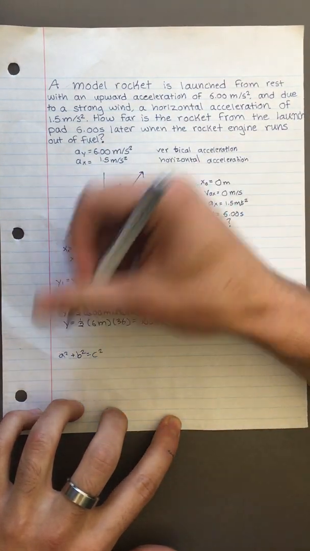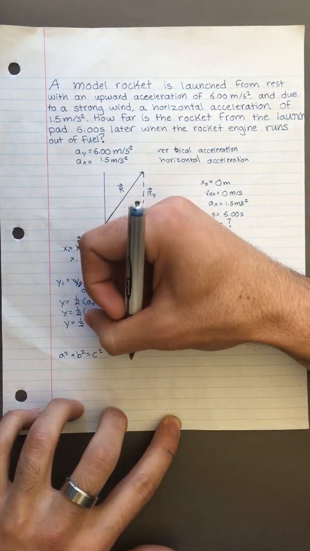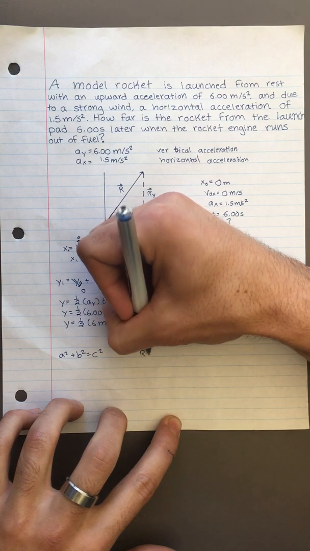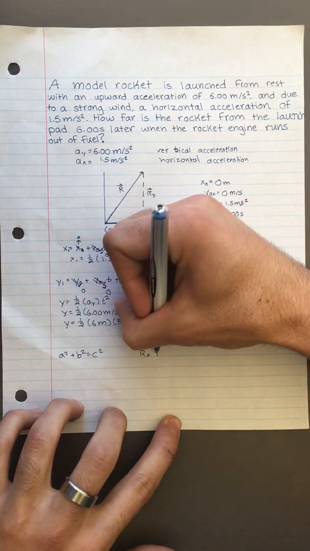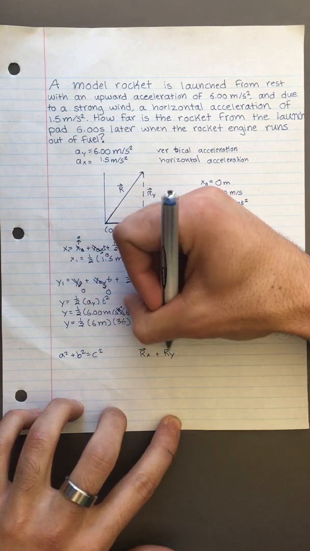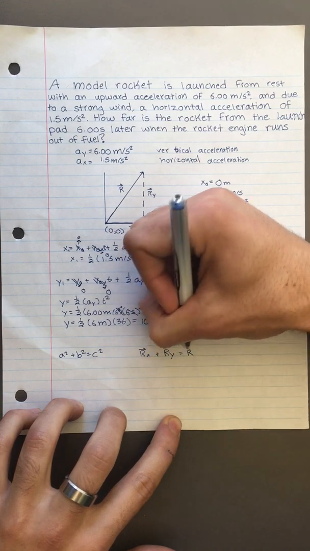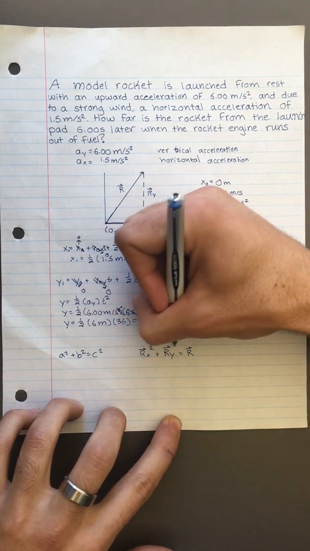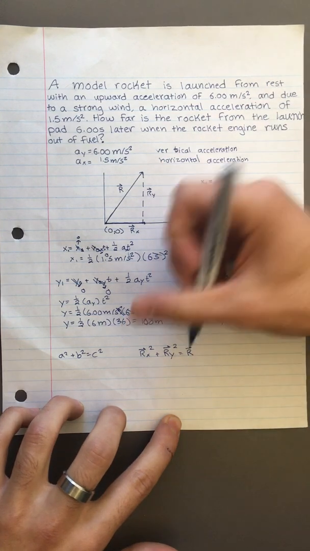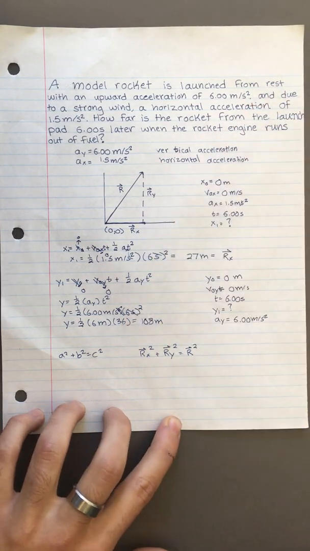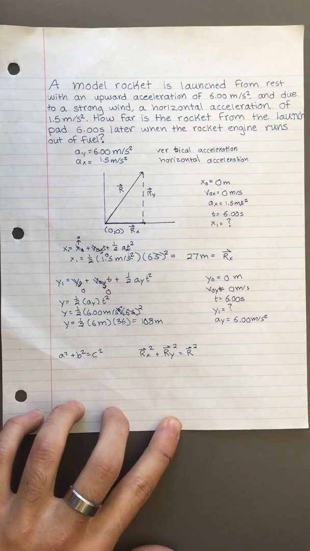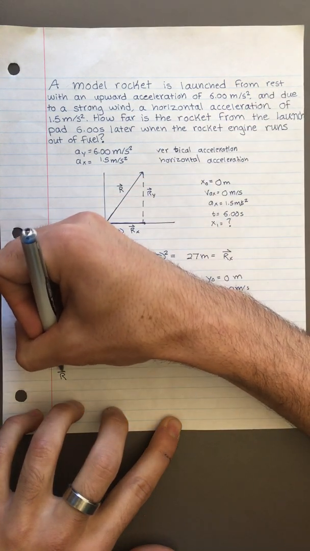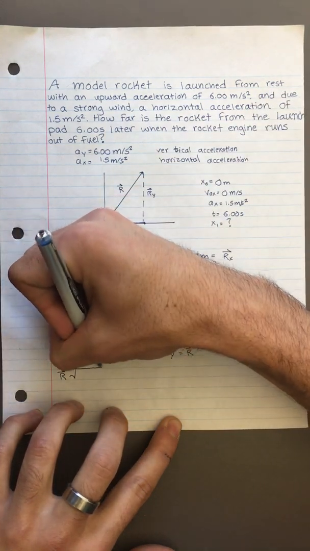Because we know that a, in this instance, I'll say that a is r sub x, and b is r sub y. So r sub x squared plus r sub y squared equals r squared. We can solve for r by taking the square root of those values.